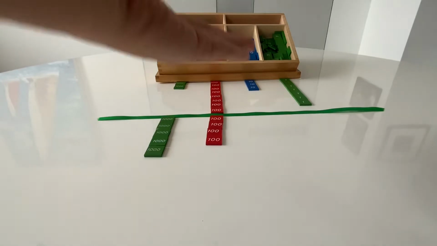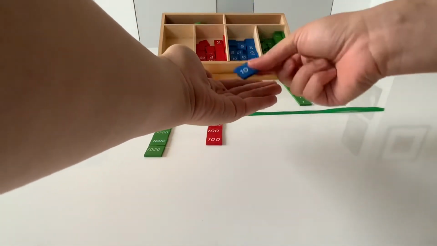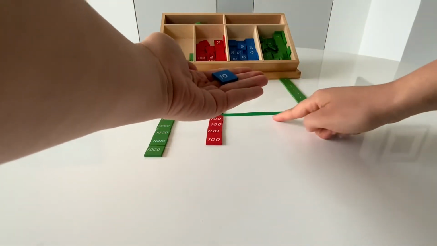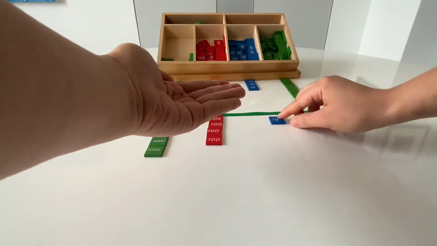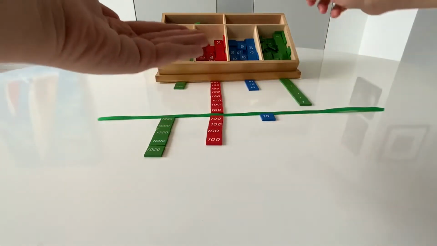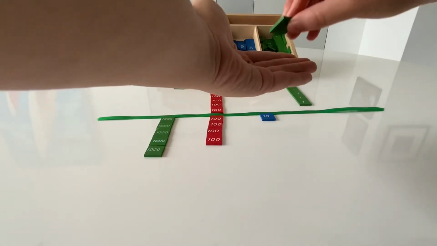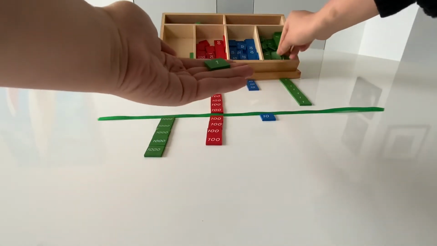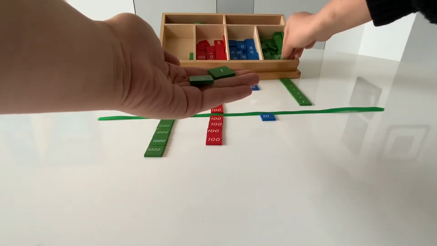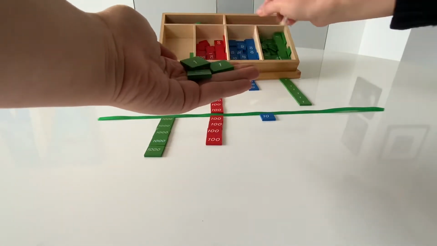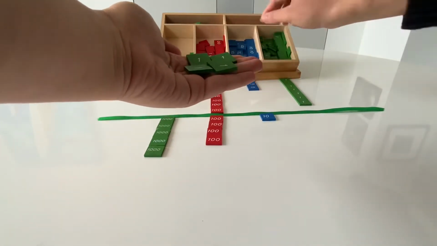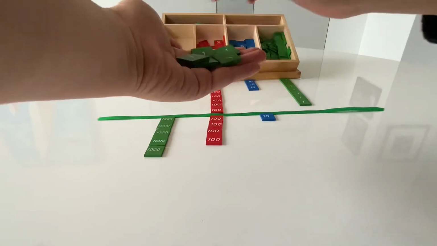Now, how many tens do we need? 1 ten. How many units do we need? 1 unit, 2 units, 3 units, 4 units, 5 units.